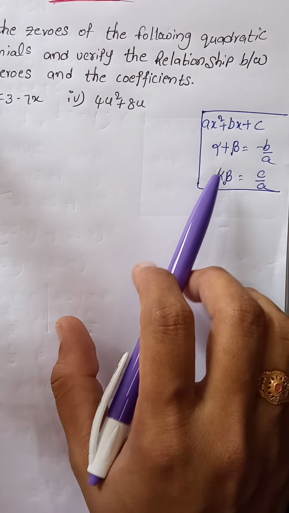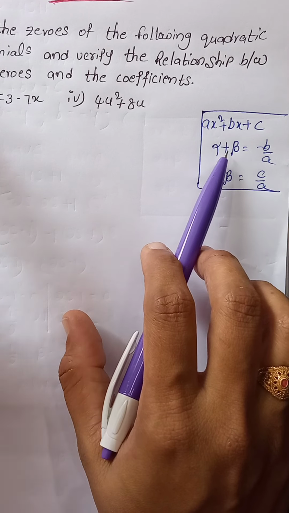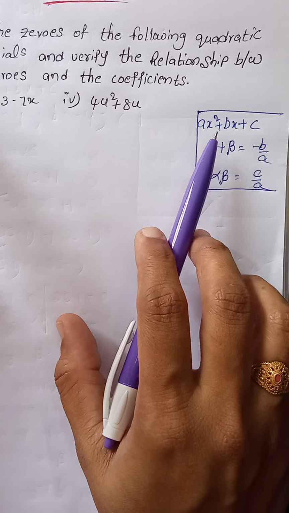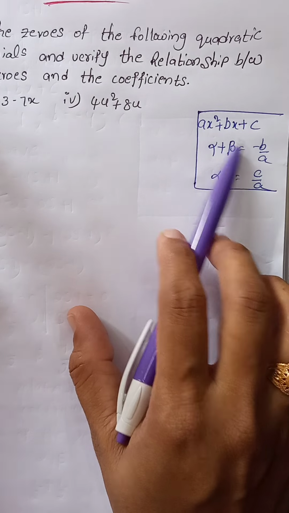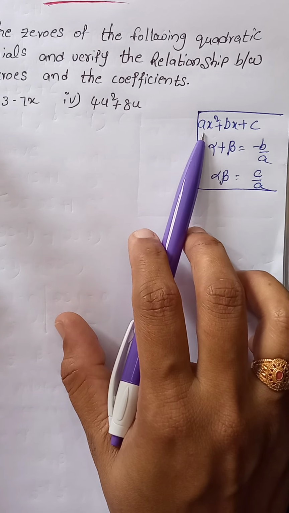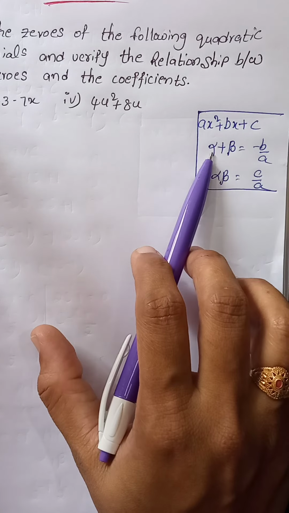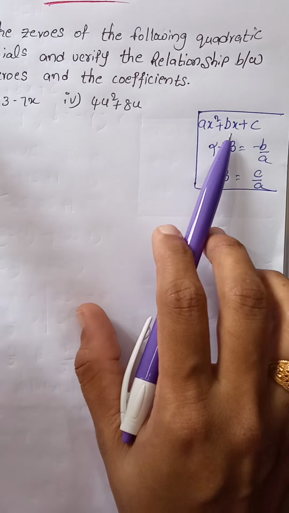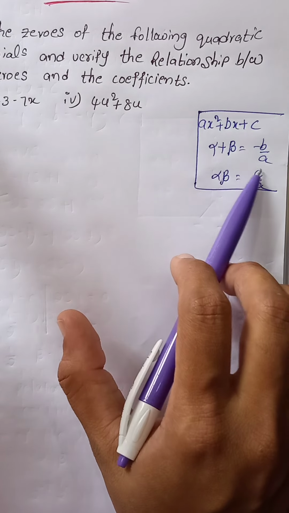When you add these two zeros, you will get the same answer as minus of coefficient of x, that is b, divided by coefficient of x square, that is a.